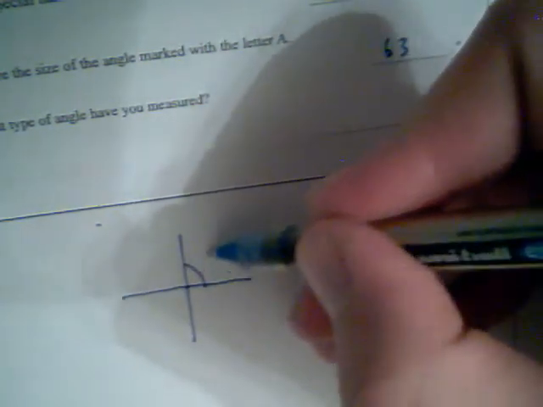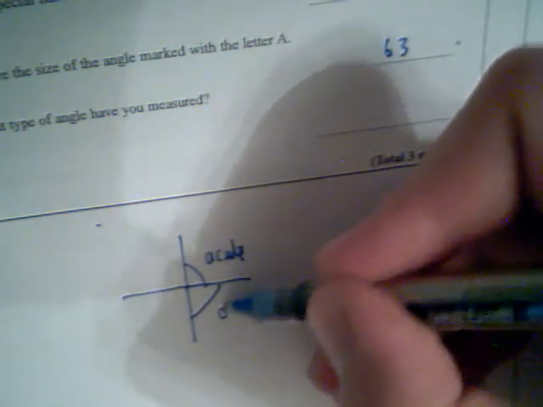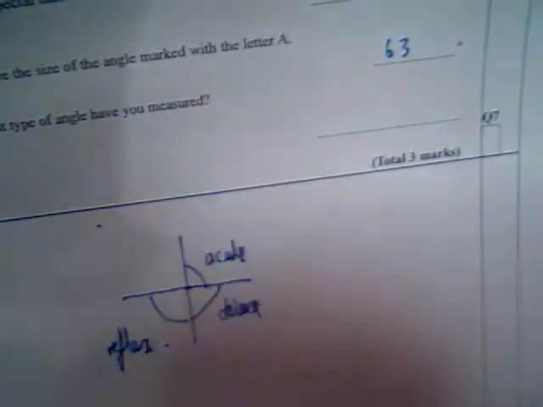And then what type of angle have you measured? Well, what do we know about angles? If you imagine this here, any angle between here and here is known as acute. Any angle between here and here is known as obtuse. Any angle between here and here is known as reflex. So if we have an angle which goes from here to here, this is acute. Anywhere between here and here, this is obtuse. And anywhere between here and here, this is reflex.